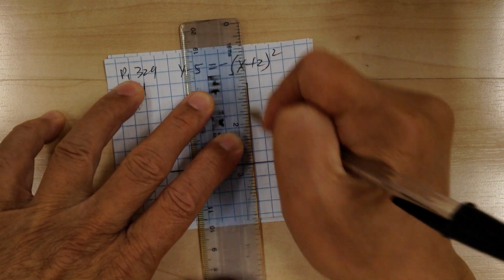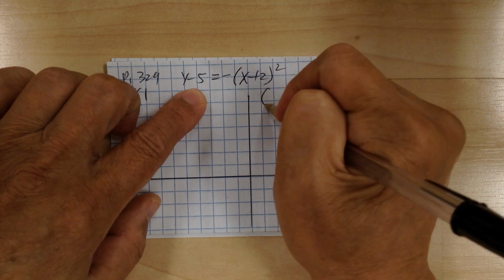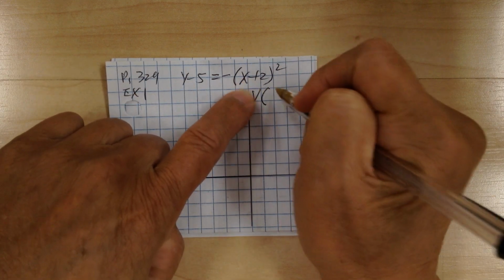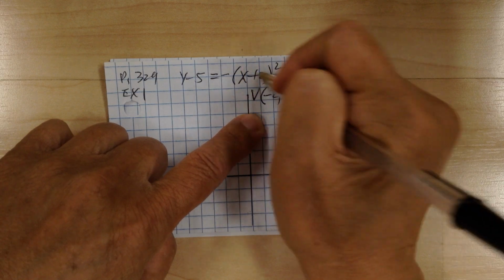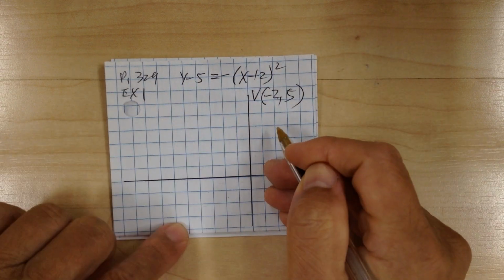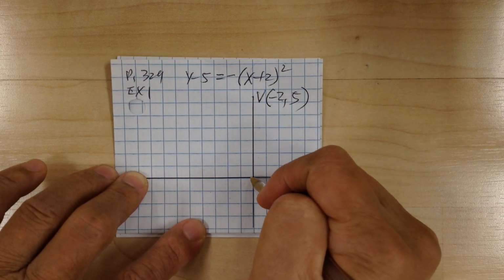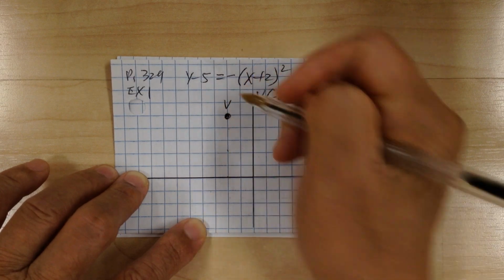Again, the trick is get the vertex. So vertex is going to be from here. Your x-coordinate is going to be negative 2, right? Vertex means you have to make this equal to 0. So you need to have negative 2 and 5. So vertex is negative 2, 5. So that's your vertex right over here.